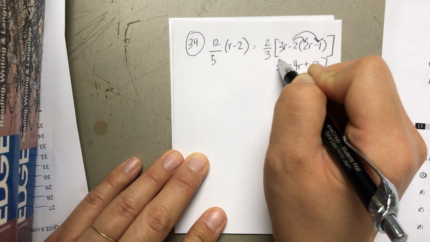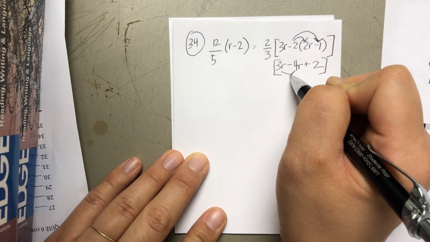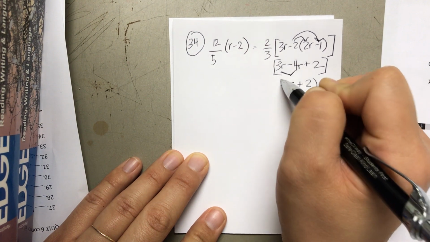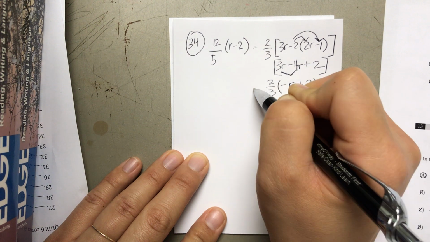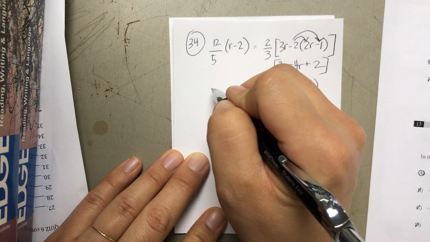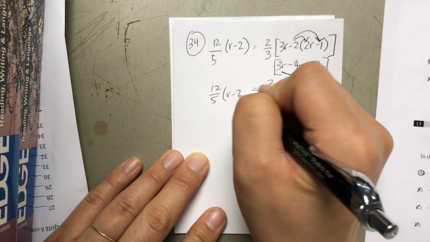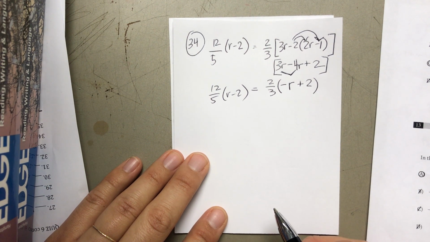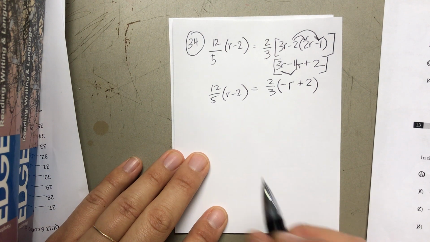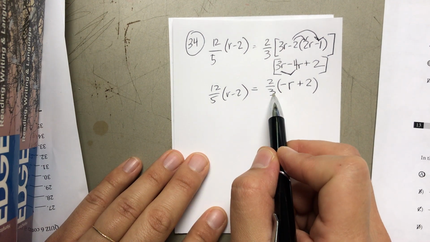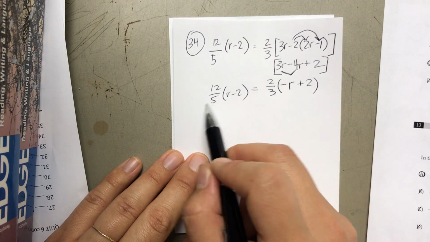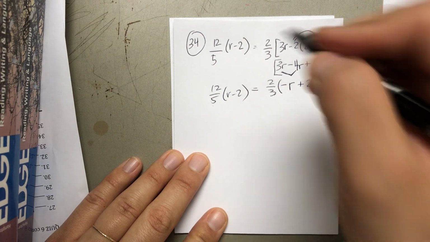That part is going to be right there, and you could join those together to become negative r plus 2, times 2 over 3. Then this part over here is 12 over 5 times r minus 2. Since they have a 5 and a 3 at the bottom, you can multiply both sides by the common denominator, which is 15.